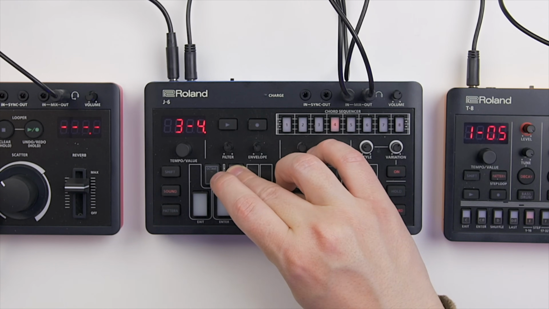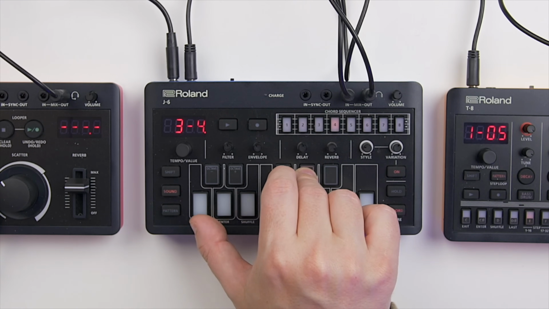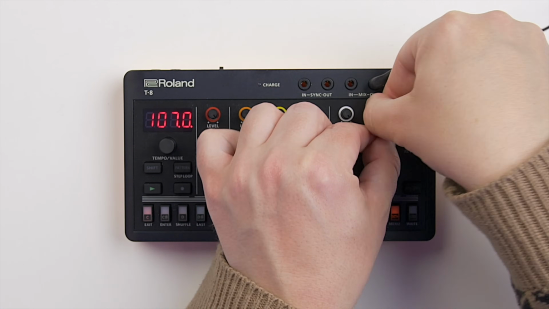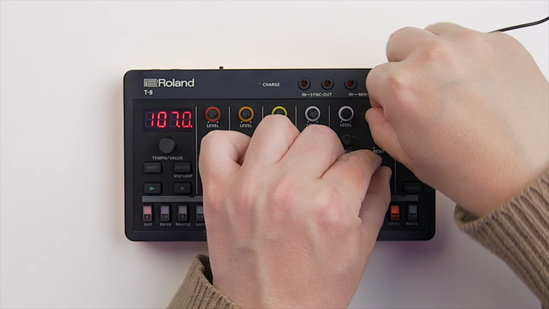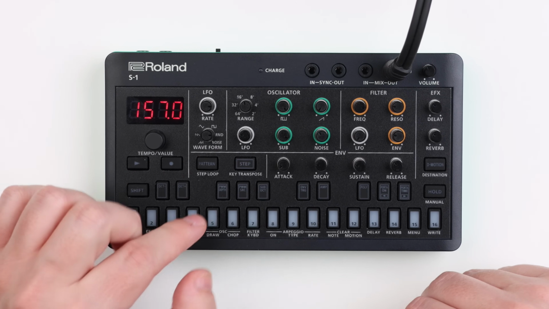Out of the 3 previous compacts, my favorite was the vocal processor, and I think that the T8 is fun. It's this kind of drum and bass 303 808 style machine, but you just couldn't do a lot of sound design on it, and that's where the new S1 comes in.